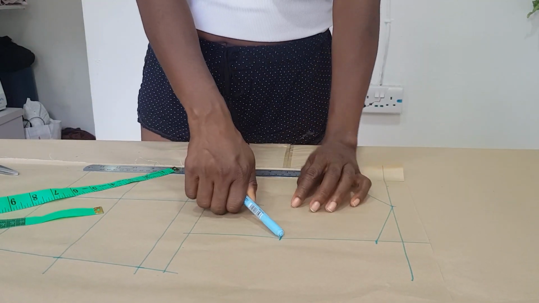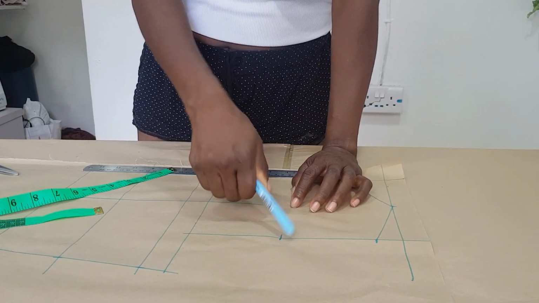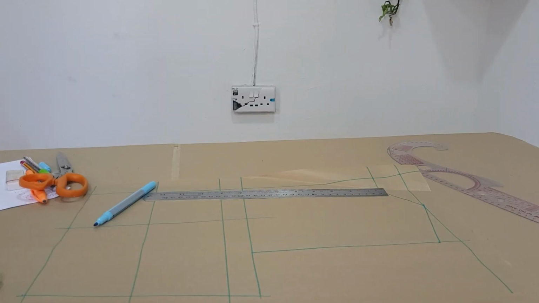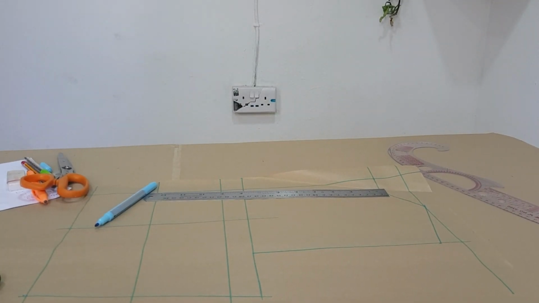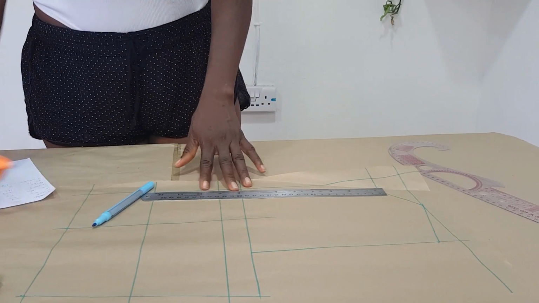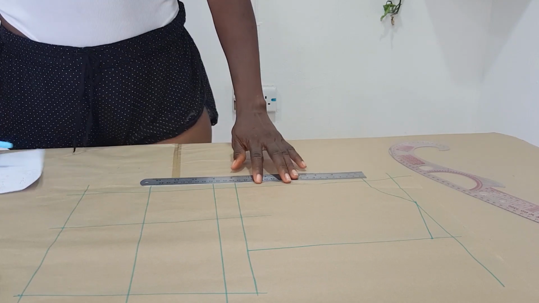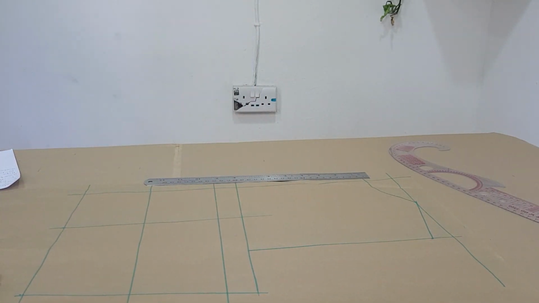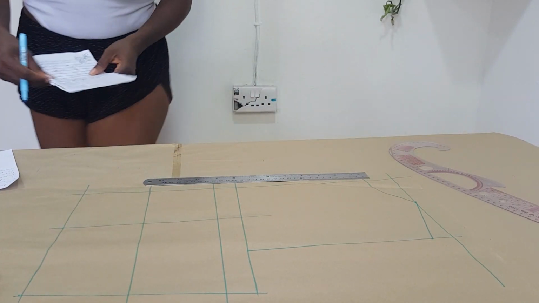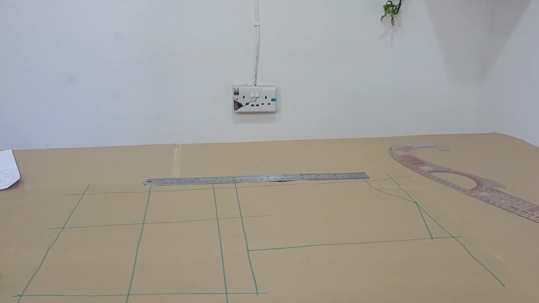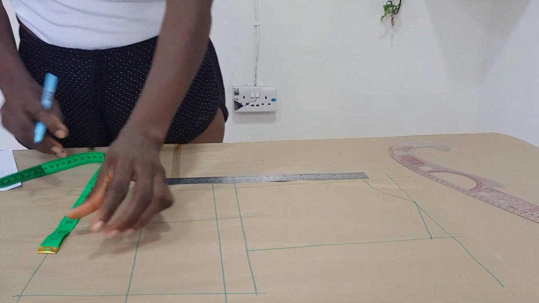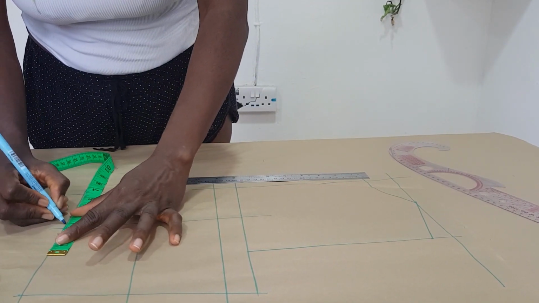So I'm done joining points, drawing the lines. Now I'm going to show you the difference between the front bodice and the back bodice. First of all, for the darts, we're going to take the dart from the waist measurement all the way to the chest measurement. So I'm going to take 1/2 inch on both sides of the dart line on the waistline. Then I'm going to draw that line all the way to the chest line for the back pattern.